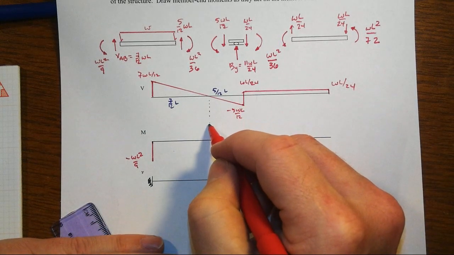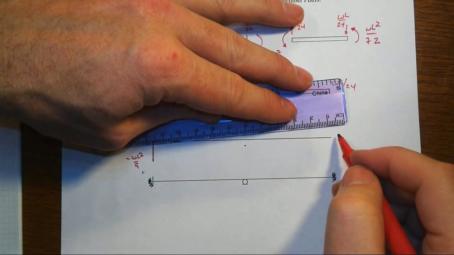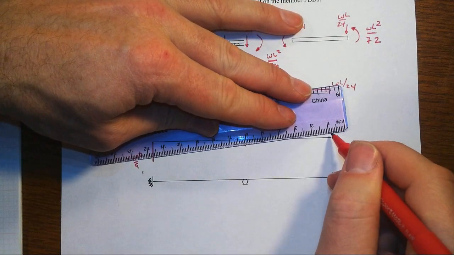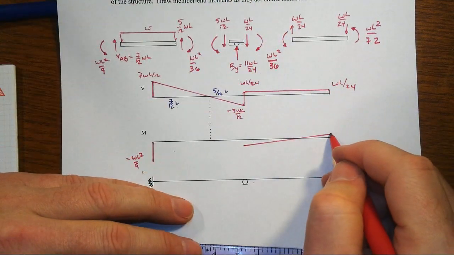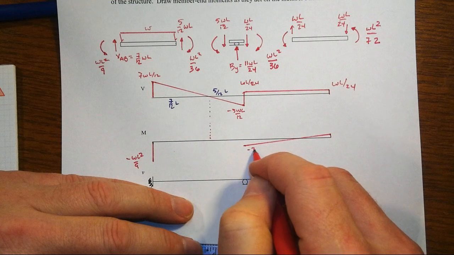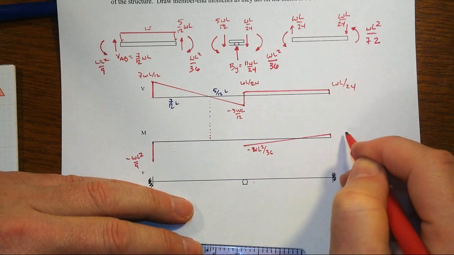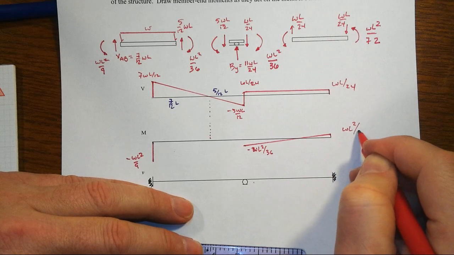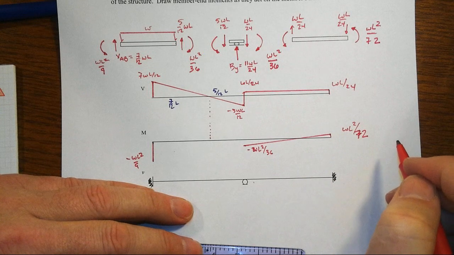It's going to reach a maximum right there. And then this one is going to go, we'll do the easy one first. 2-to-1 ratio here between those moments, minus WL squared over 36 to a now positive WL squared over 72.